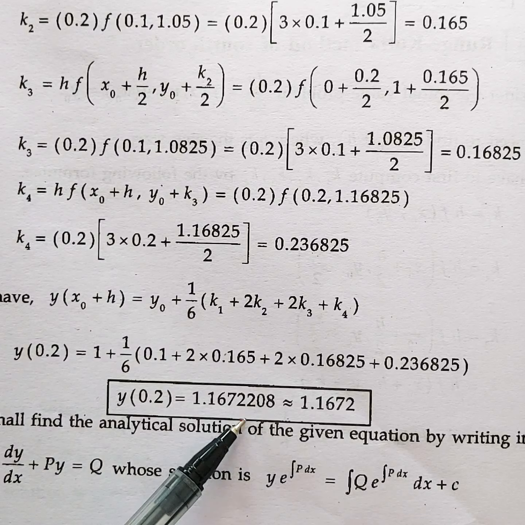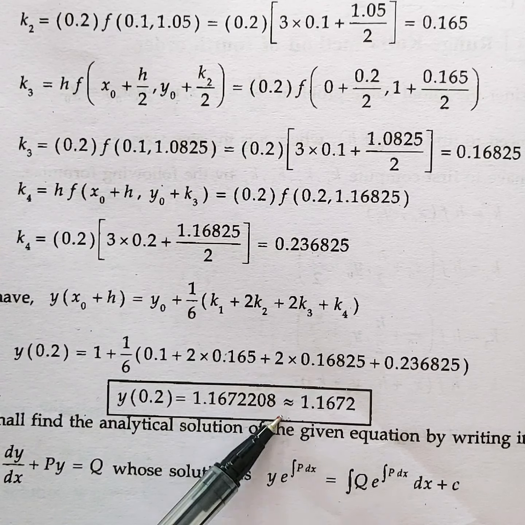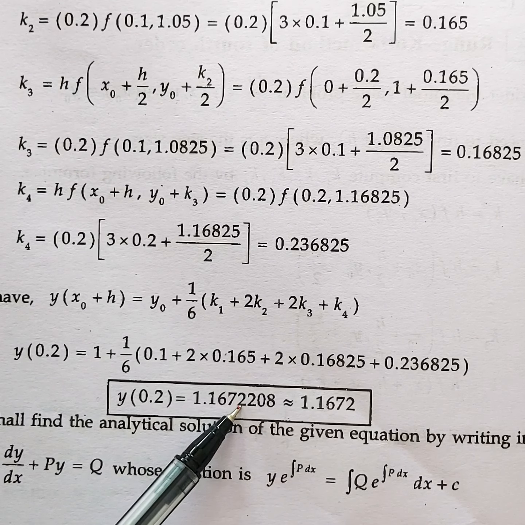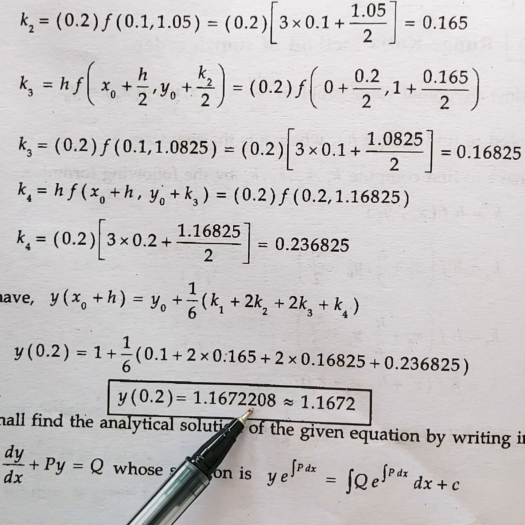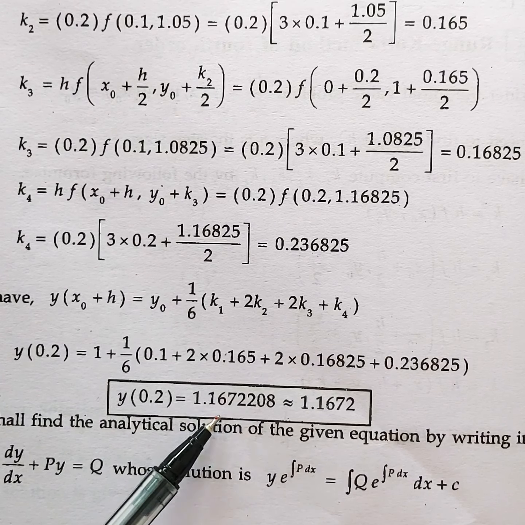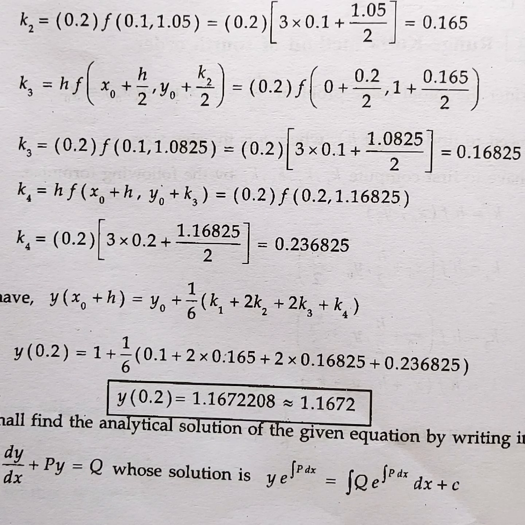And when you are simplifying, you are getting 1.1672208. I told you to truncate, right? So for example, I am writing 4 digits, which means after 2 we are having a number. If that number is less than 5, I will write it as it is. So we have written 1.1672. So this is your approximate solution by the RK method.